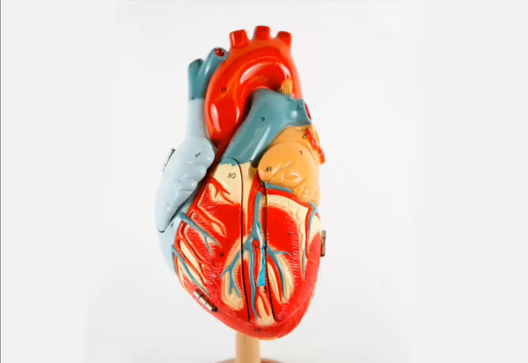What we know is true is the arteries will always carry blood away from the heart, while the veins will always carry blood towards the heart. So let's start by trying to figure out how the blood comes back into the heart from the systemic circulation, or the circulation of the body.